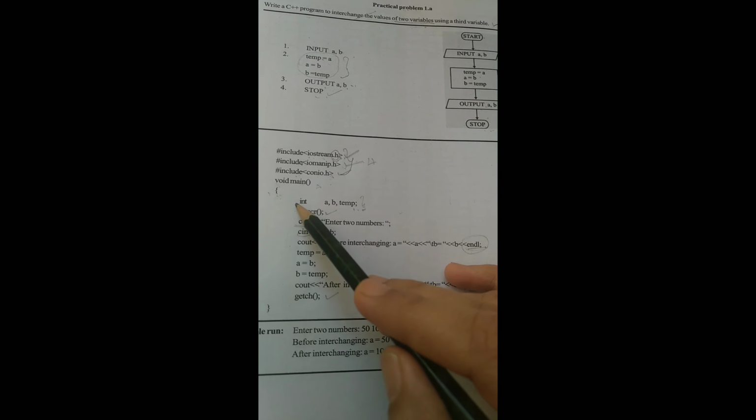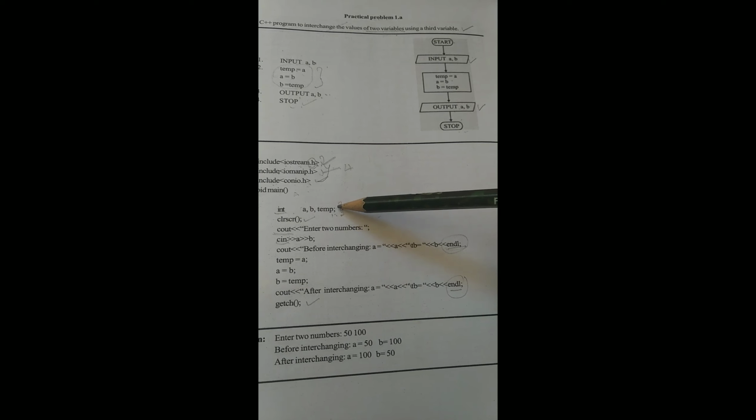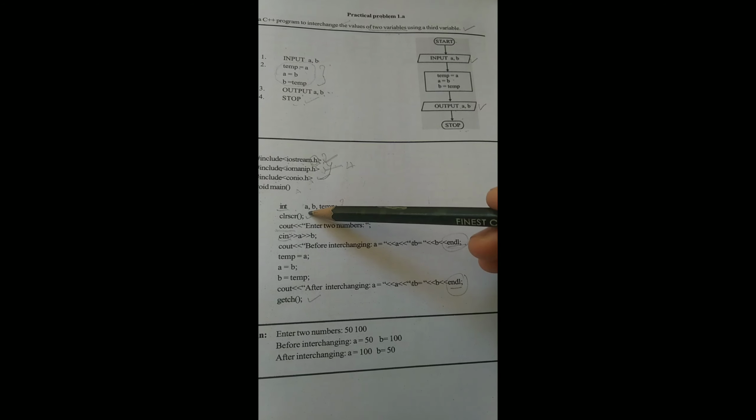Next comes the declaration of variables. So int is a data type, space, variable name. In the question you have two variables using a third variable. So the two variables are A and B and the third variable will be temp. Next it is clrscr. clrscr is nothing but clear screen. You are going to clear the previous output in the output screen.